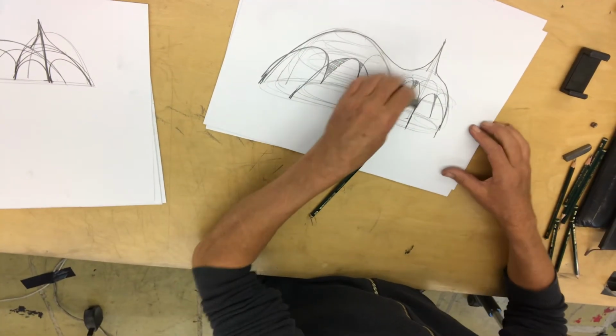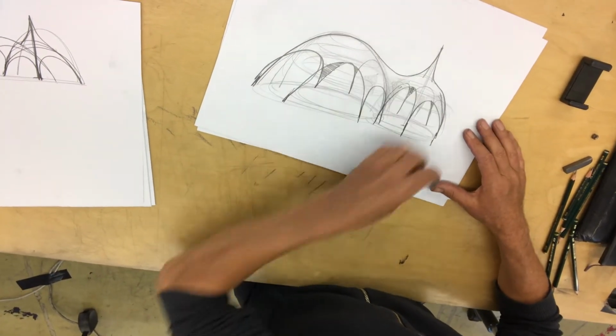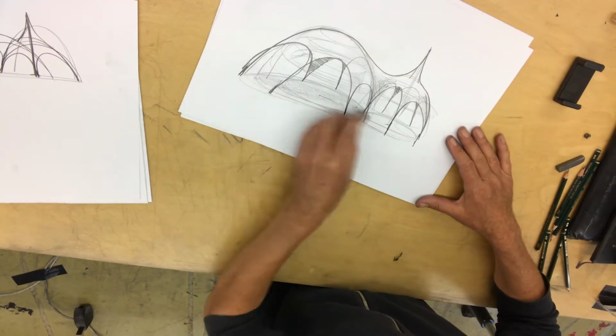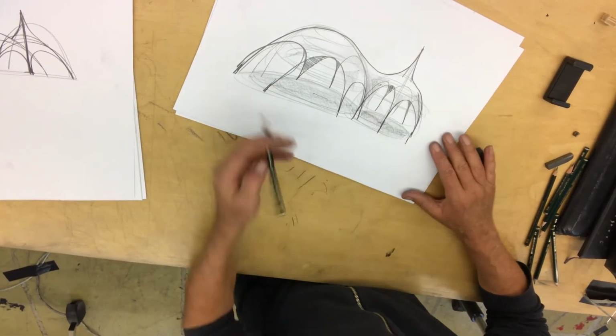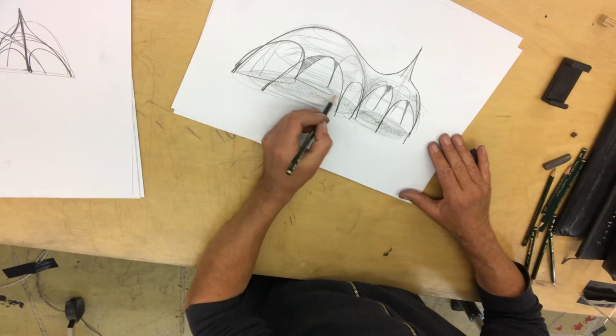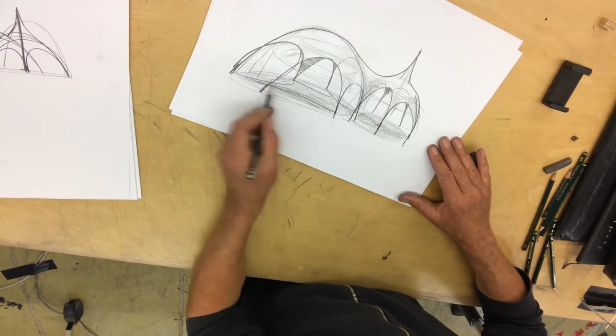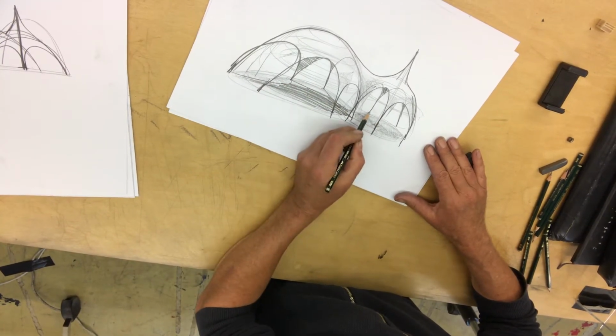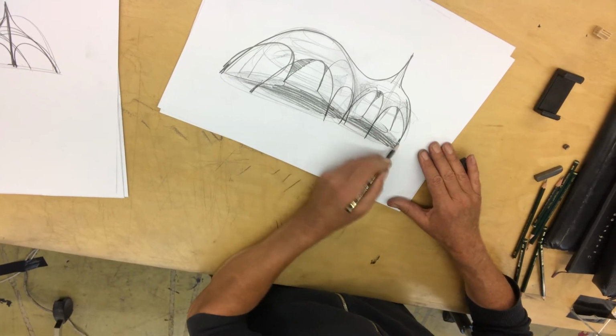So I started, let's say, too dark, but okay. I'm shading it for the moment, for example. And that's interesting, if you make it as a maquette, you have to test it with light. Yeah?